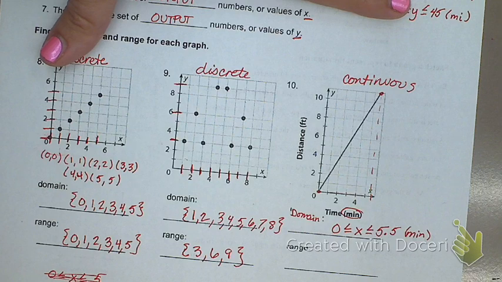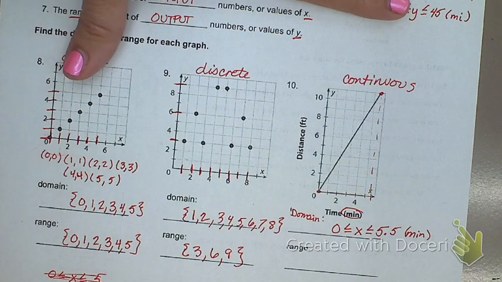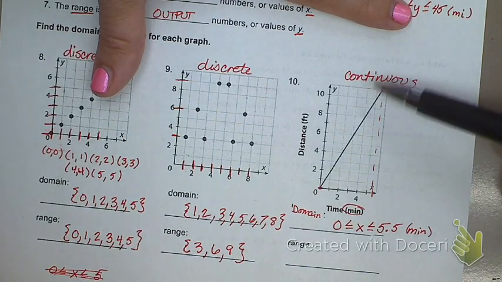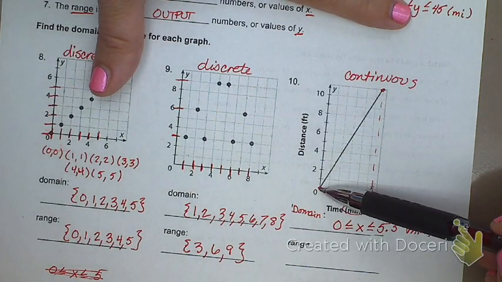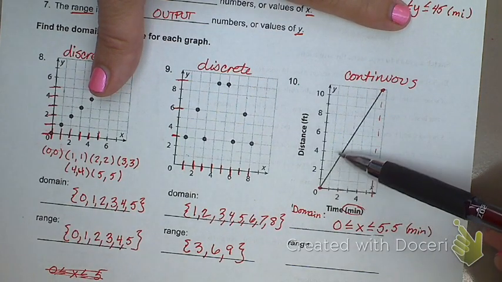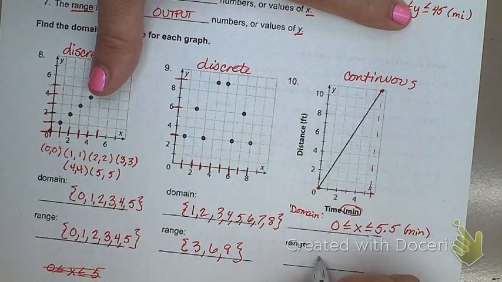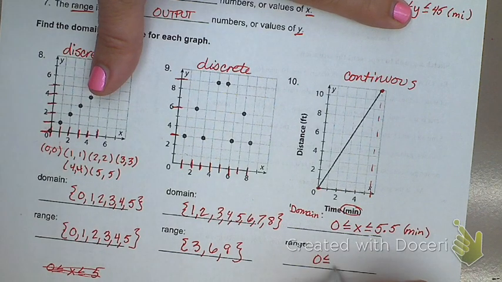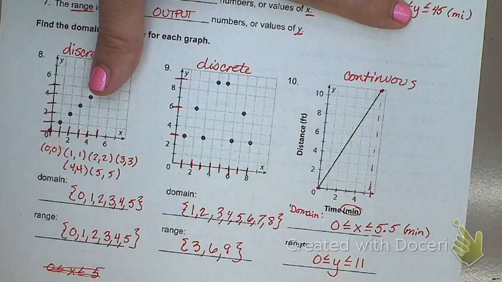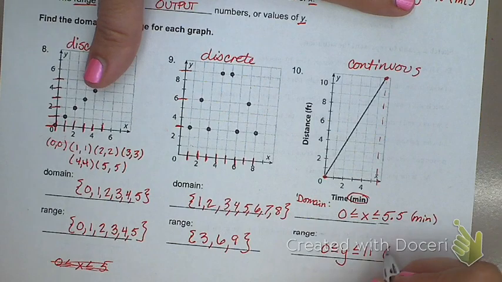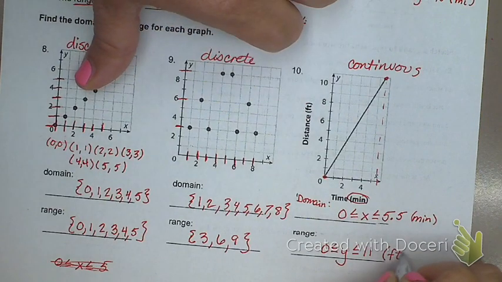Okay. What do you think about range? Where's the lowest part of the graph? Starts off at 0, and then how high does it end up going? 11. To 11. So I'm going to say 0 is less than or equal to not x, because range we're talking about y, is less than or equal to 11. And what is our range talking about? It's not talking about minutes, it's talking about feet.